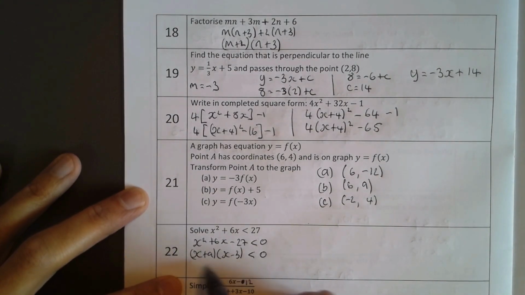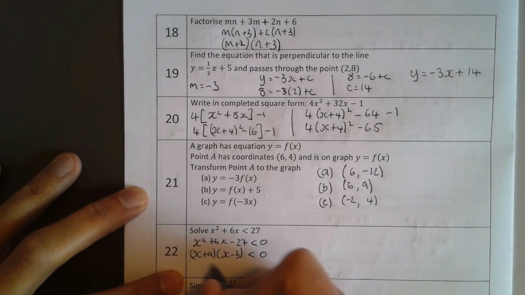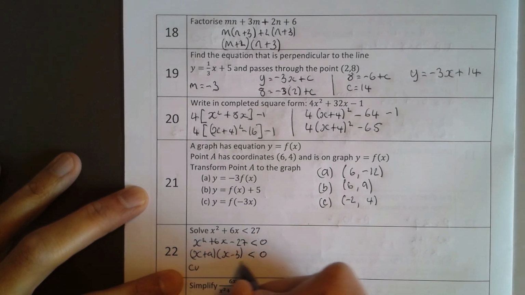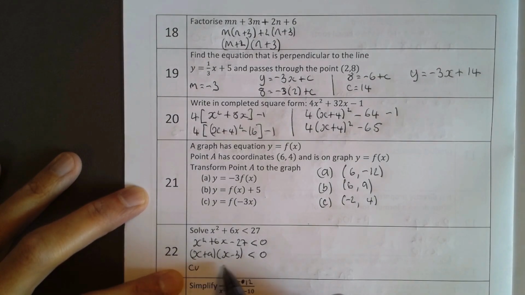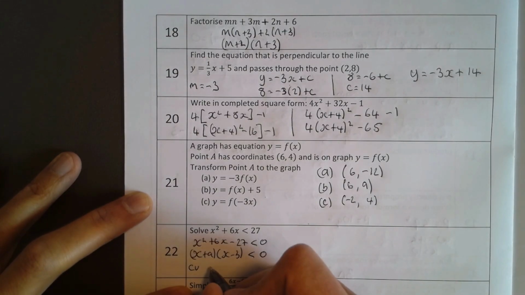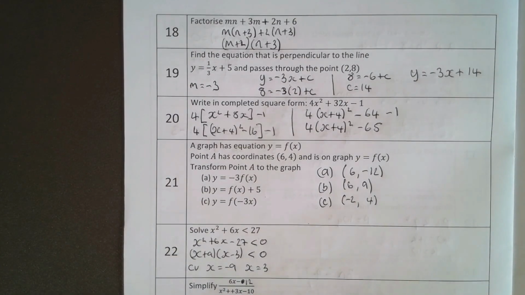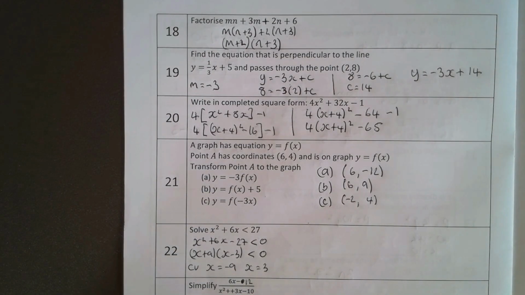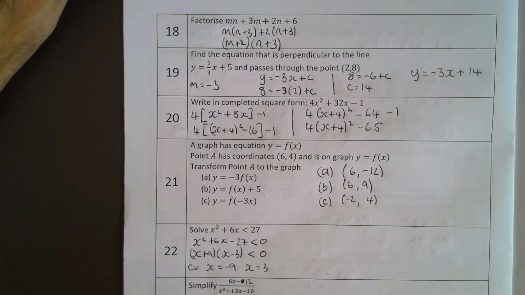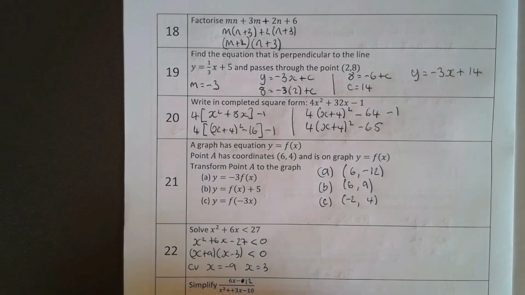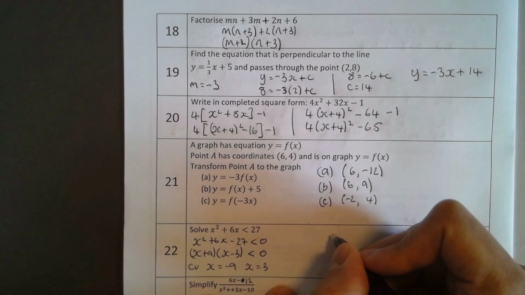Okay, so I'm going to first decide what my critical values are. My critical value is going to happen when this is actually equal to 0. I'm doing this because it's going to tell me the roots of the graph that I'm going to sketch out in a second. That tells me that x is going to be equal to negative 9 or x is equal to 3. Okay, so what I now want to do is draw in my graph of what this is going to look like.